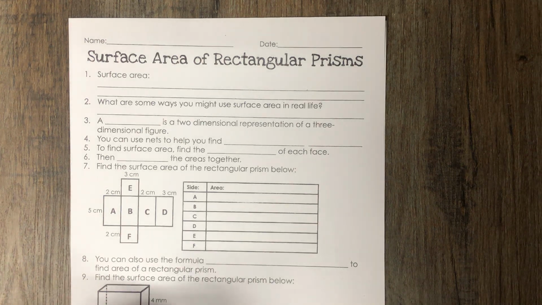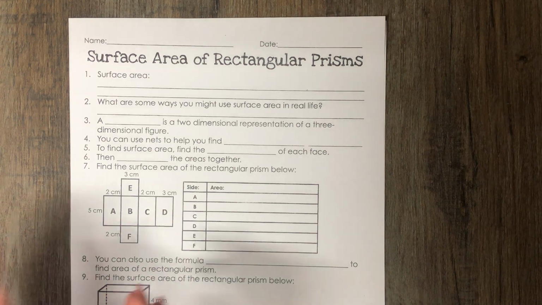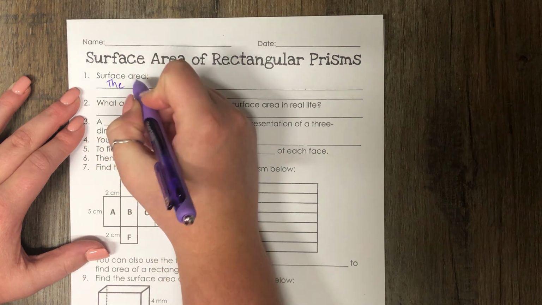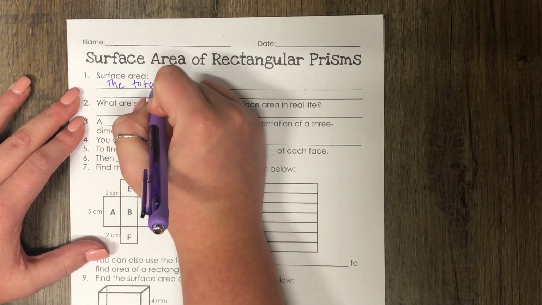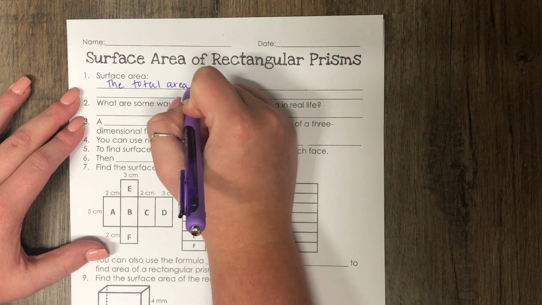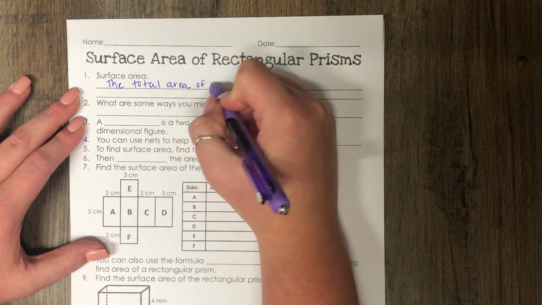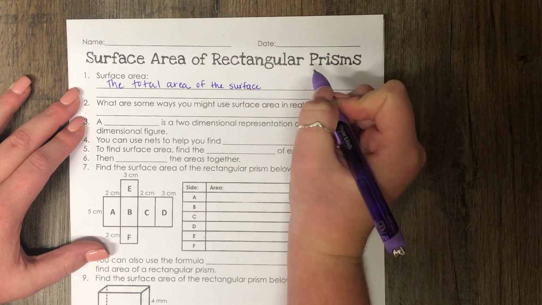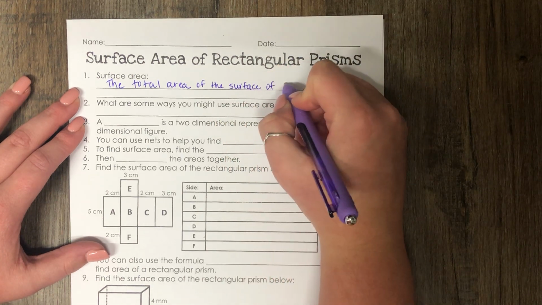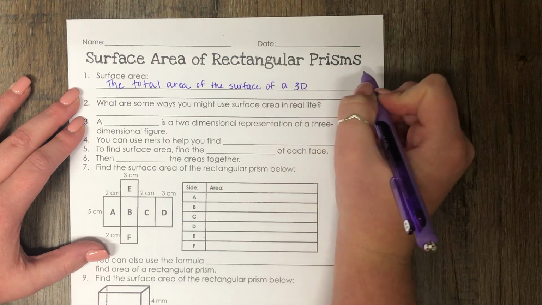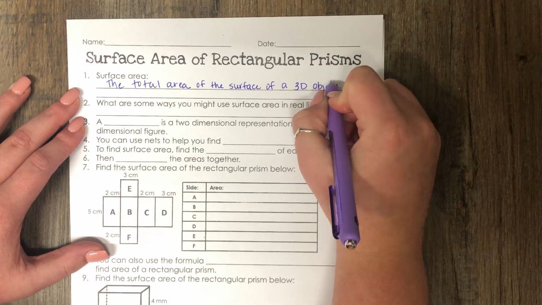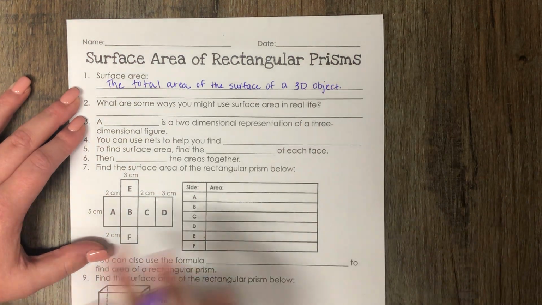Today we're going to learn about finding the surface area of rectangular prisms. Okay, so number one says surface area is the total area of the surface of a 3D or three-dimensional object. And remember, 3D means that you can hold it, you can pick it up.